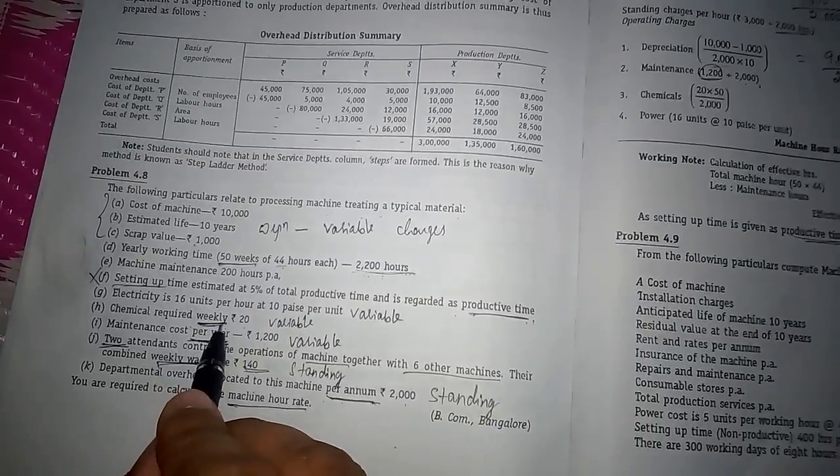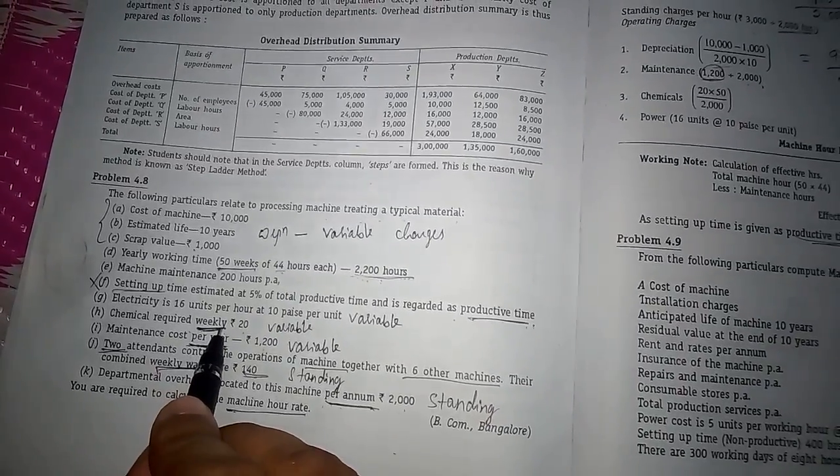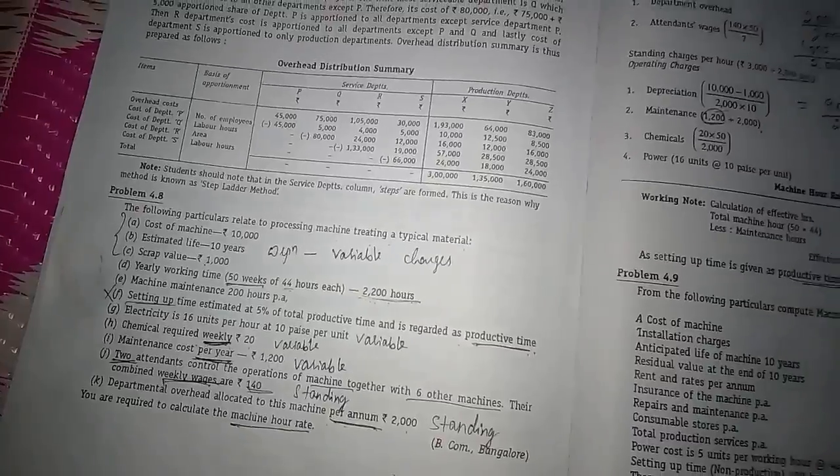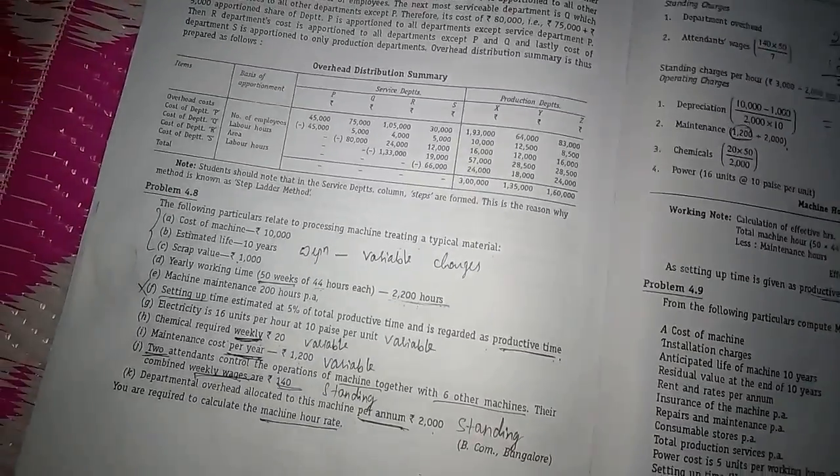Then they have given chemicals required weekly. Here they have given weekly chemicals required. So first we need to find out yearly chemicals required.